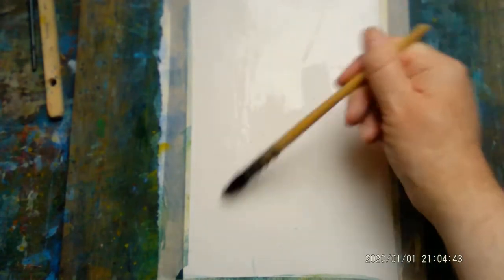My name's Paul. So today is a wet in wet loose watercolor landscape. I'm also trying out a new camera.